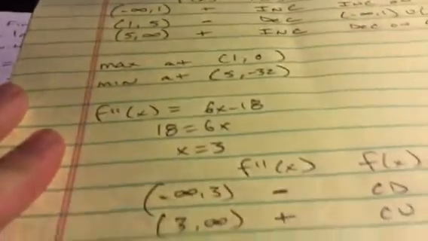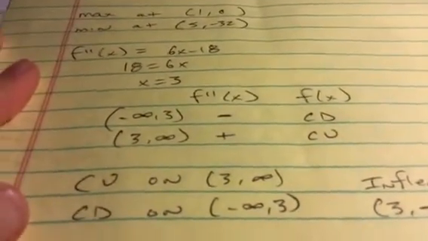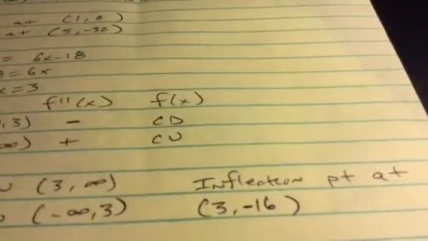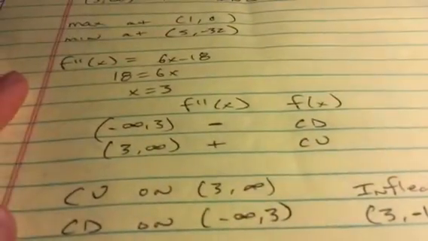Take the derivative again, and it's another x equals 3. All right. Concave down, concave up. Inflection point at 3. Plug it into the original, negative 16. Again, pause this whenever you need to. Be a tad quick here.